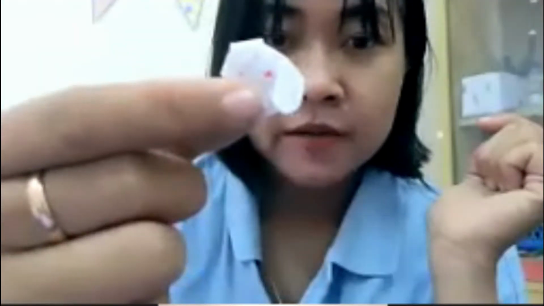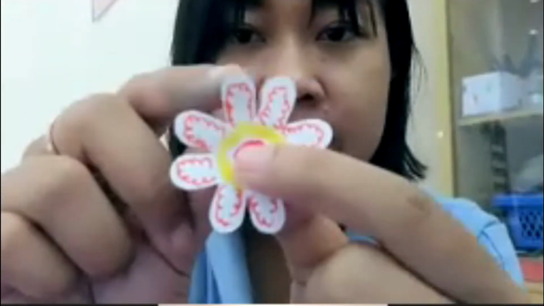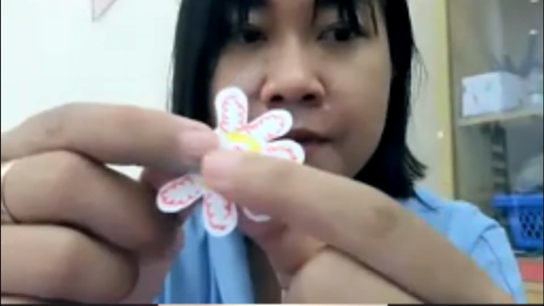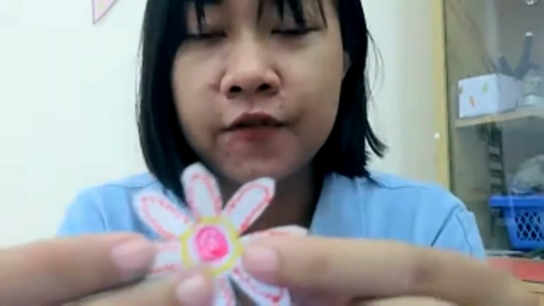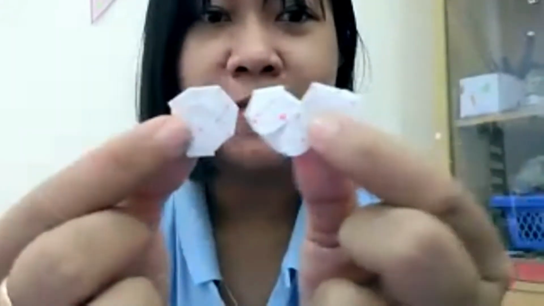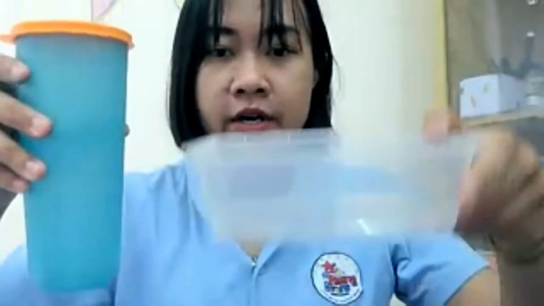Okay. Please do it for the rest of the flowers. Now I'm going to fold my second flower. I'm going to do it the same, like this. Fold it one by one. If you have done folding this, now let's pour the water into the tray.